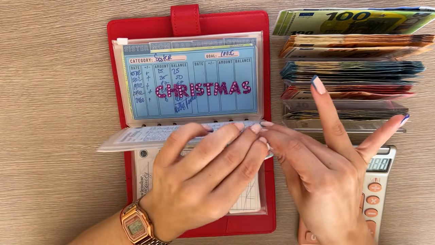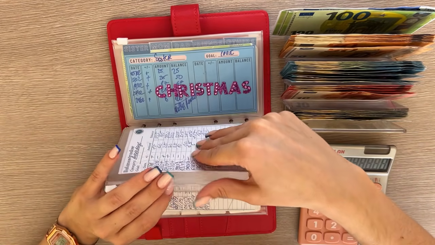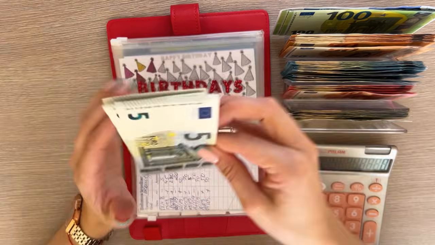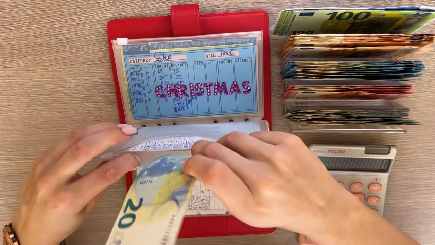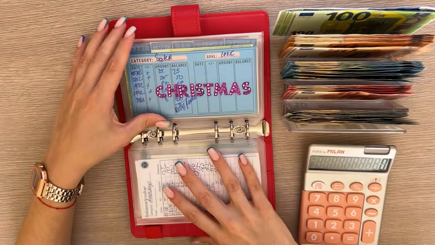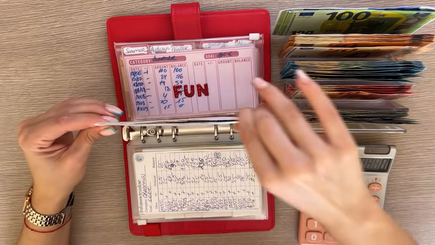Okay, birthdays. Let's see what we have in birthdays. We have 5, 10, 15, and 20. So we're grabbing a 20 in here. And then Christmas is fully condensed. Clothing.